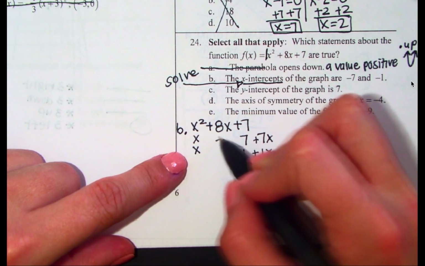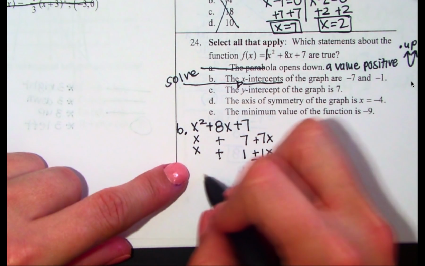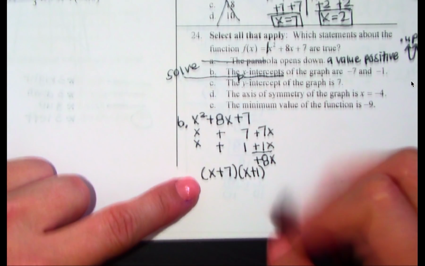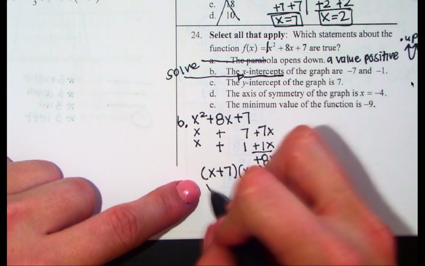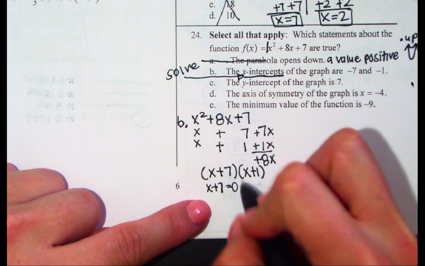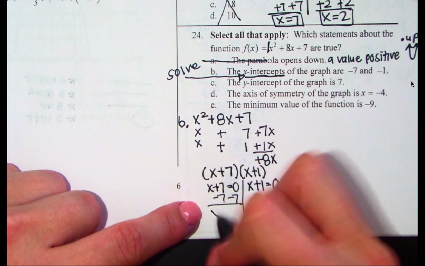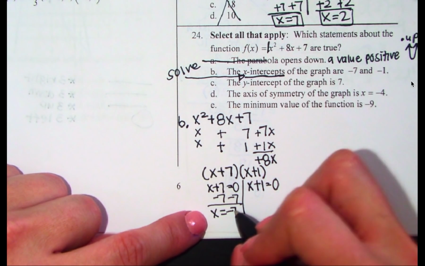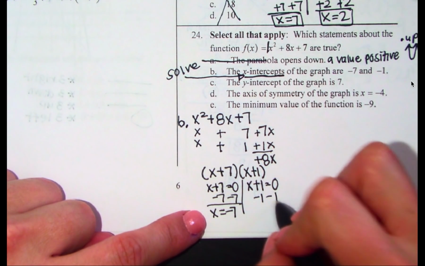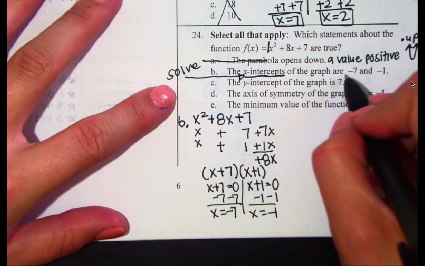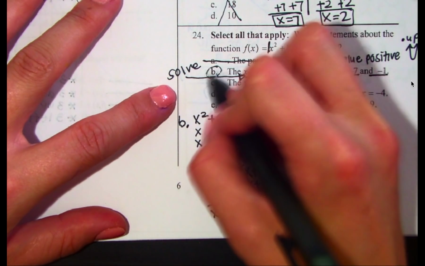Both of these signs need to be positive. My factors are x plus 7 and x plus 1. So now I take each of these, set it equal to 0. X is equal to negative 7 for my first x-intercept, and x is equal to negative 1 for my second x-intercept. So B is correct.